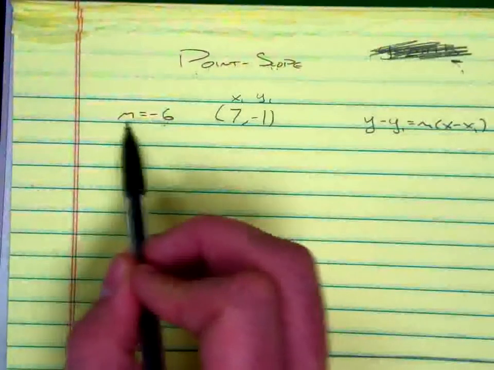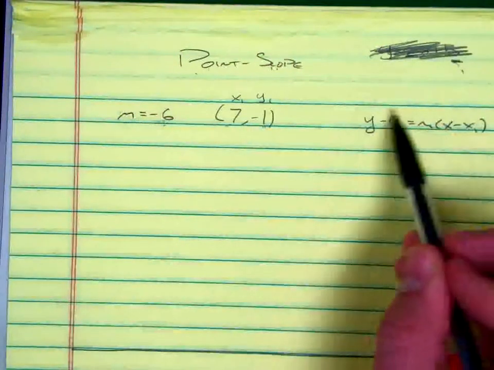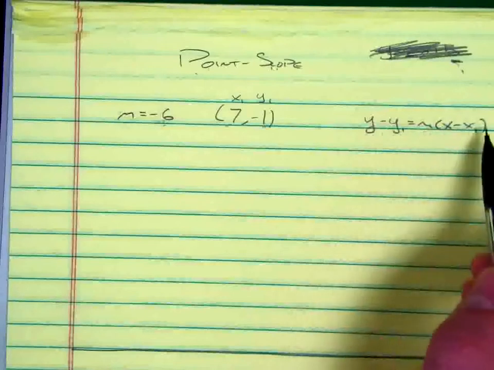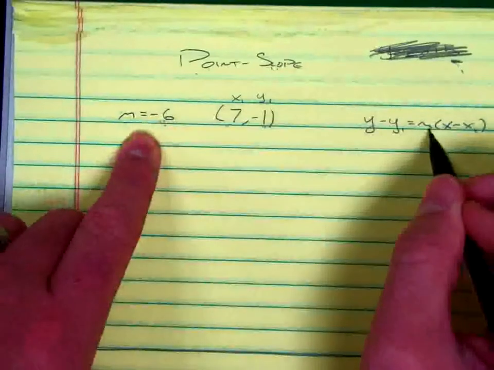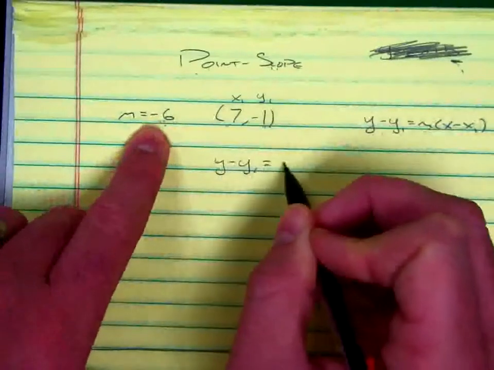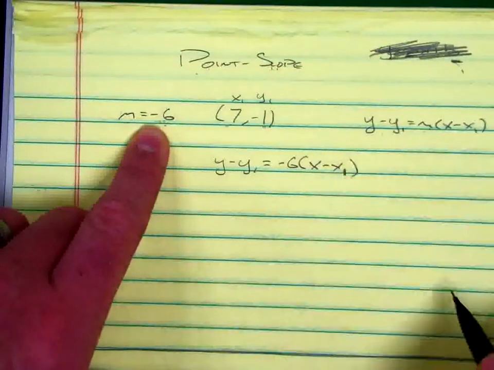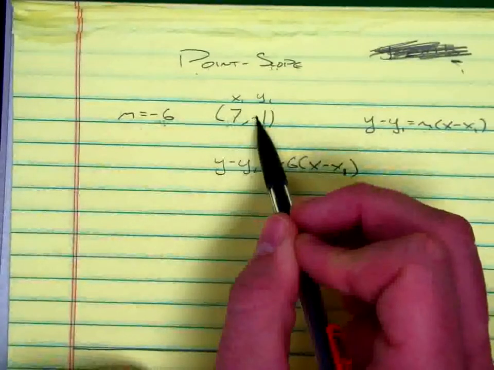Here we're given the slope of the line and a point on that line. And here's what the equation looks like: y minus y1 equals m times the quantity x minus x1. So really all you have to do is put the m in for the m right there. If I keep everything else, I substitute negative 6 for m. And now I know that I have a point, or in other words, an x1 and a y1.